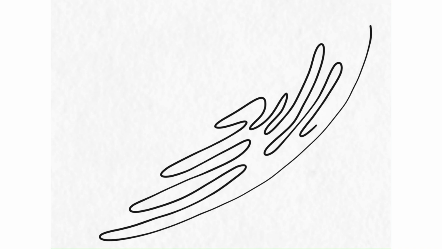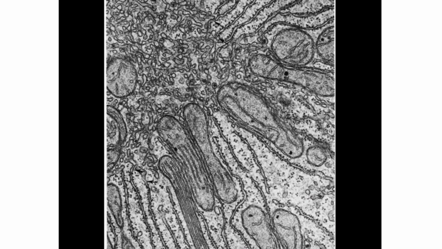Elsewhere in the cell, we also find the smooth endoplasmic reticulum. The only difference from the rough endoplasmic reticulum is that it does not contain any ribosomes, so it will not be able to produce proteins. Instead, it's responsible for synthesis of lipids and steroids, like cholesterol and reproductive hormones.